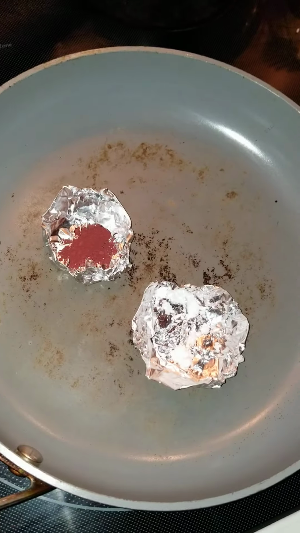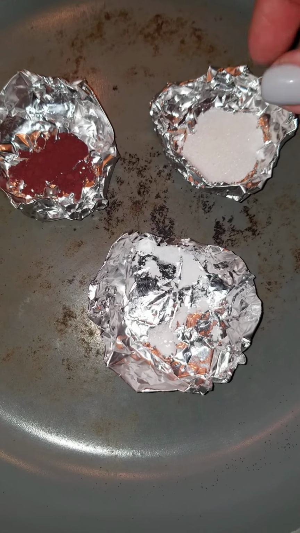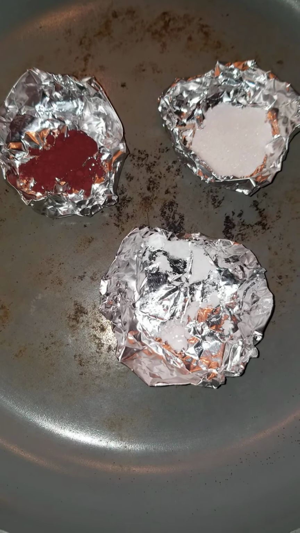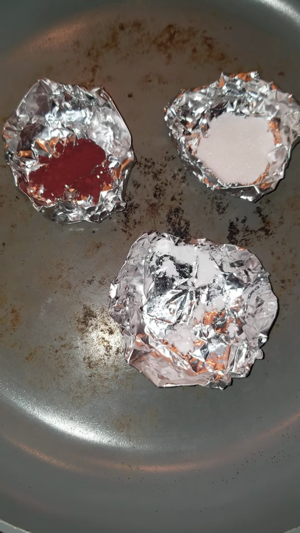Now we're going to see which one melts. We'll look at the relative melting points. So let's put them all here. I have this in a pan. I'm using aluminum foil that I turned up into little boats. And I have it on medium-low heat.